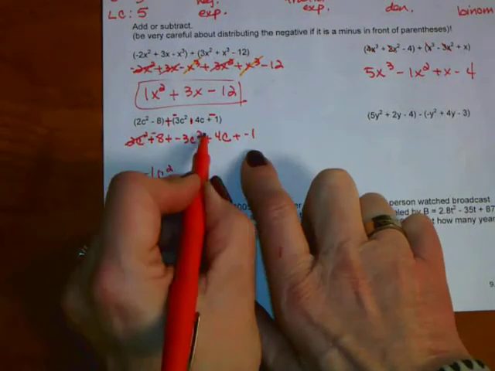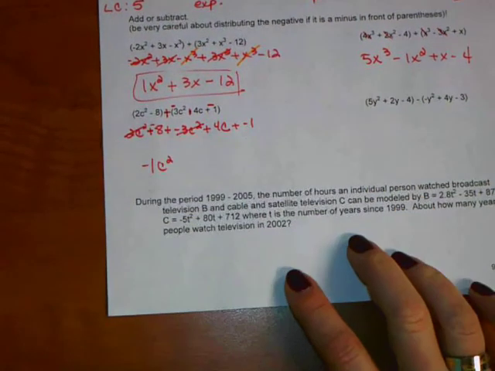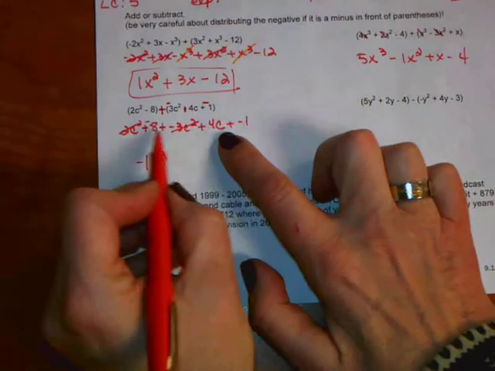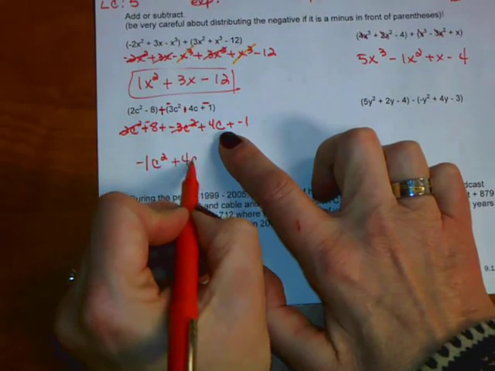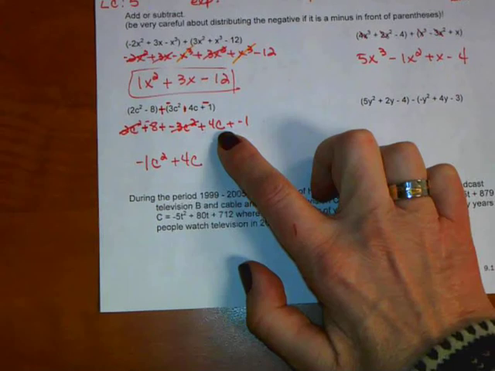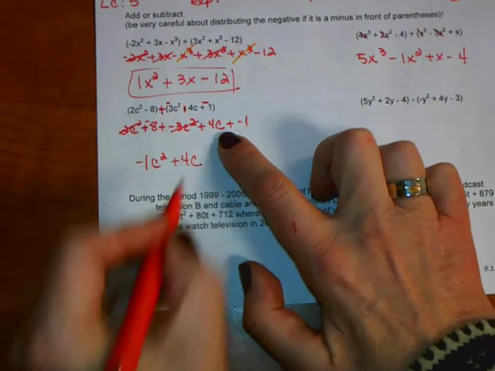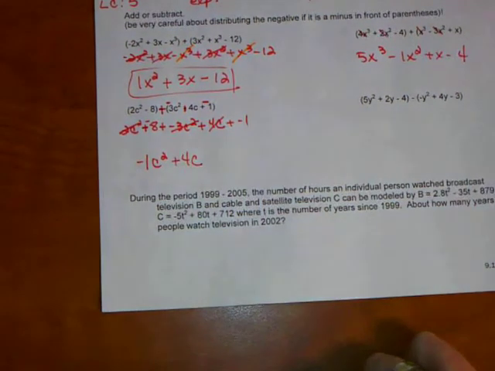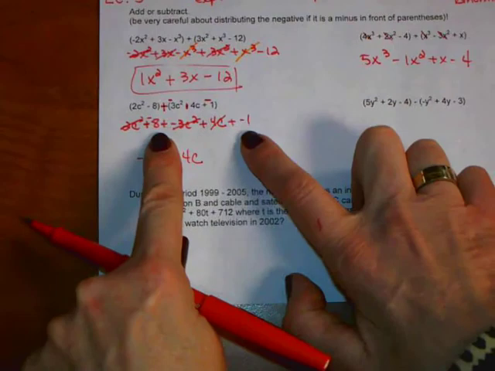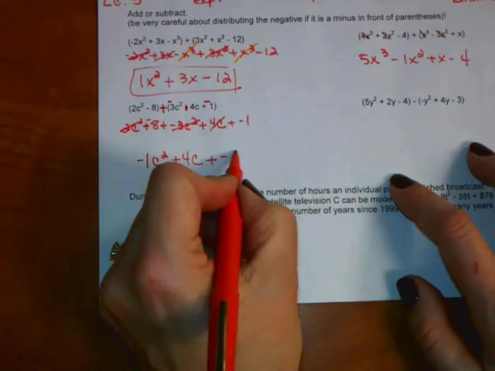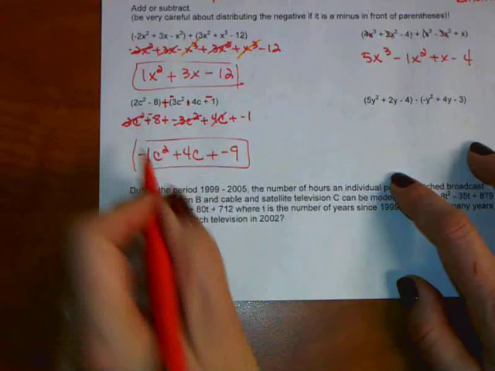And I'm going to cross those off so I don't get confused. Then I'm going to add the 4c. There is not another c. I can't add it to anything else. It's its own thing. And then I can combine these two. Go ahead.